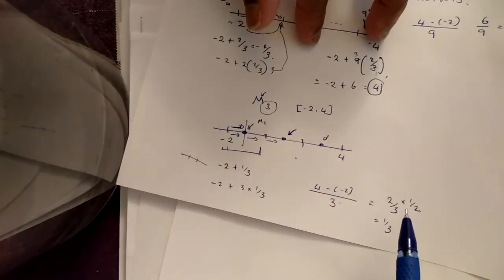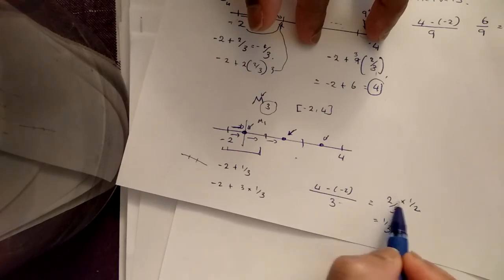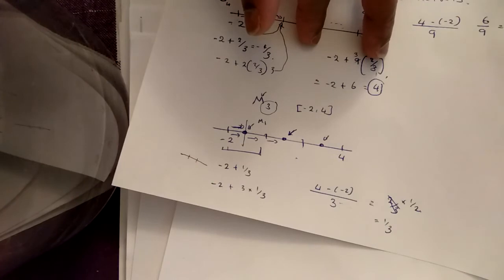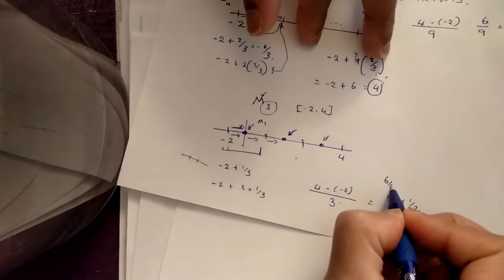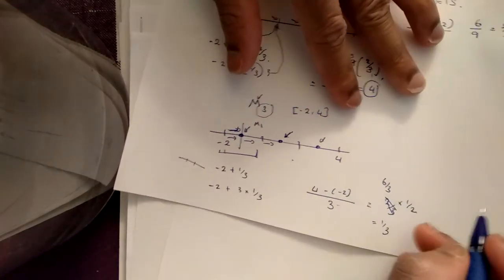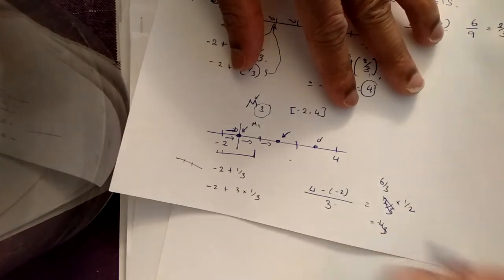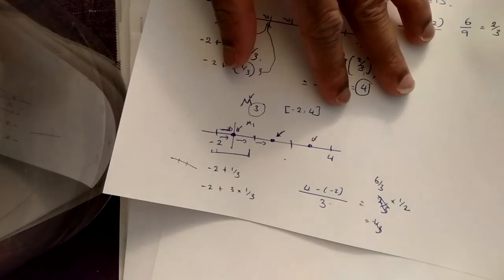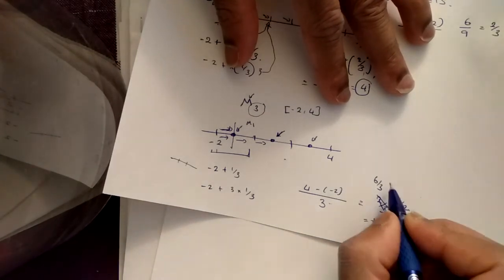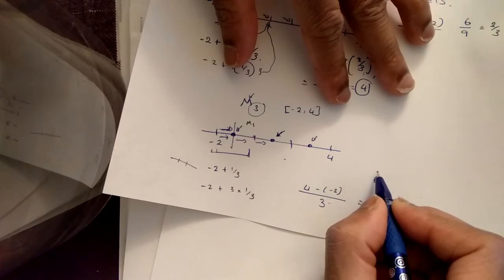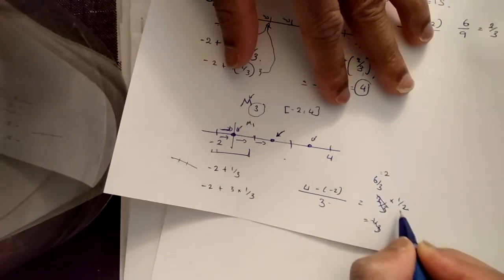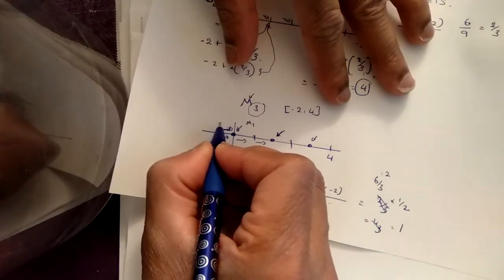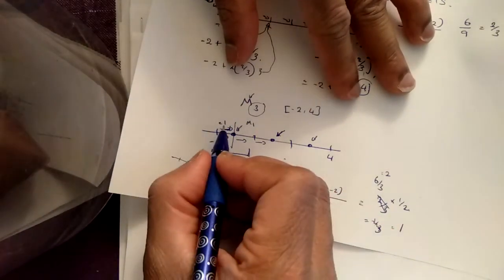Well, I think I have made a mistake here. This is not 2 over 3; it should be 6 over 3, so altogether it will be 2. The subinterval length is 2, and divided by 2 for the middle, this small portion will be 1.